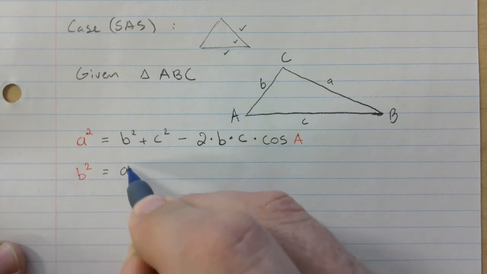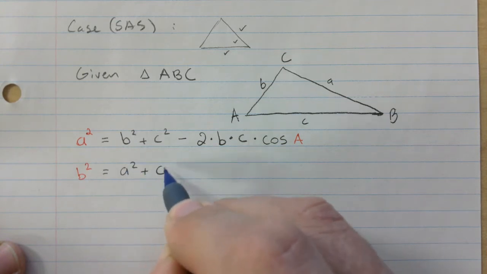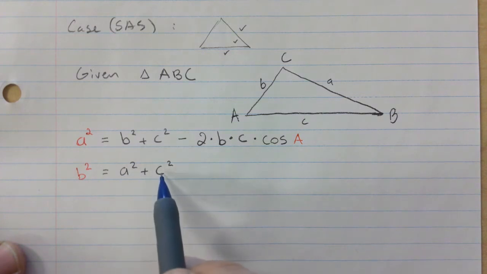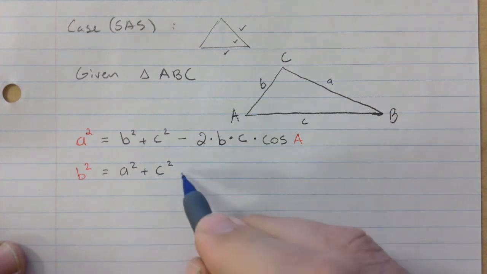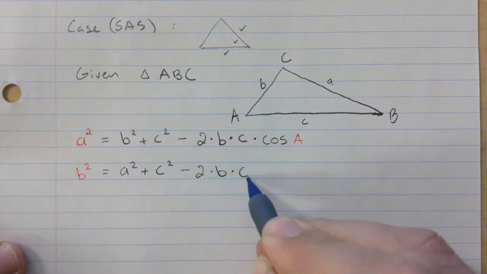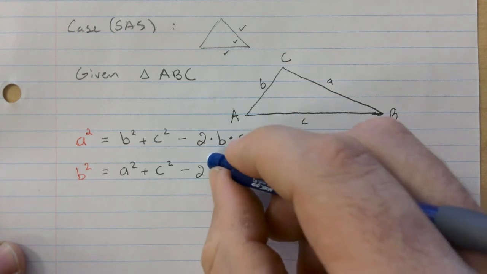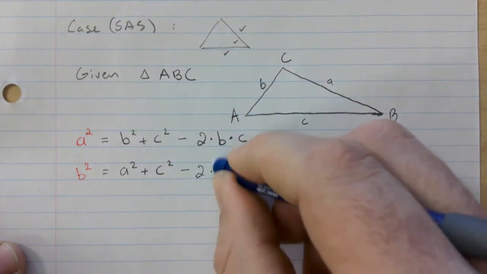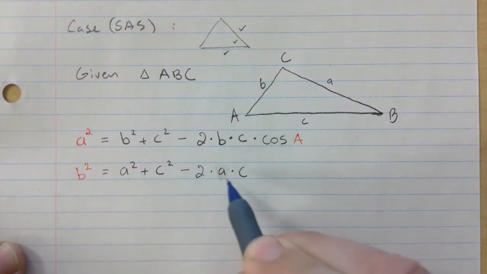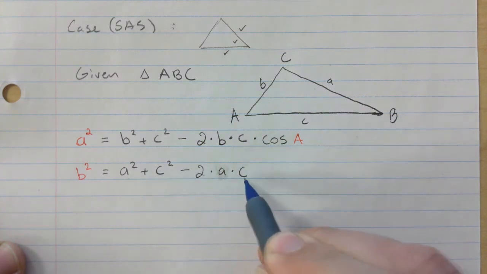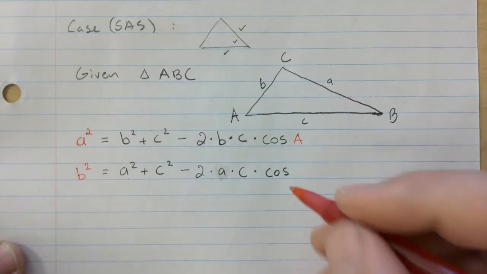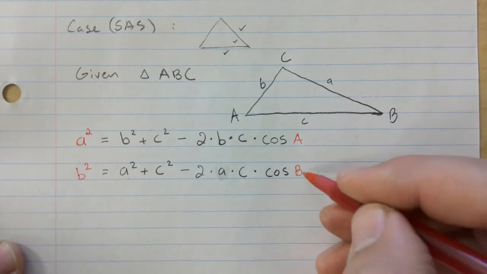You would have a squared on this side, c squared, so it's basically the other two sides that remain, okay? Minus 2 times a times c, so it's these two sides that show up again here, times cosine, here's your other color, capital B, so angle B is going to be there.